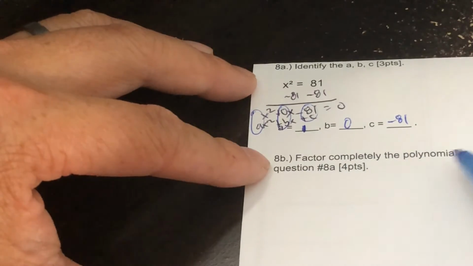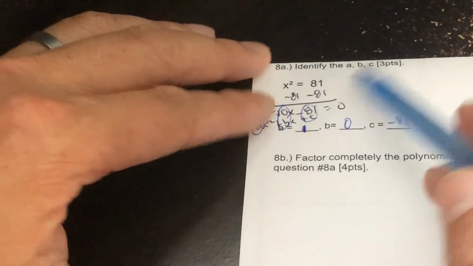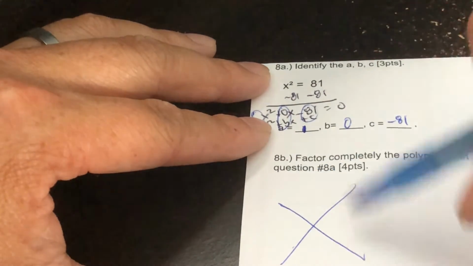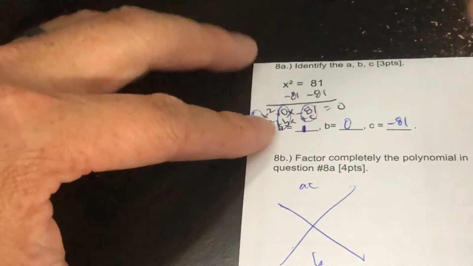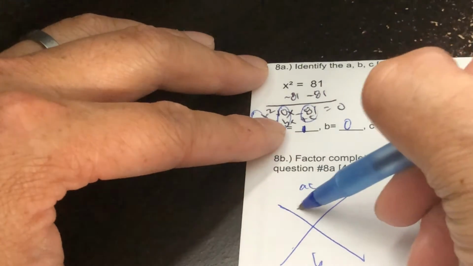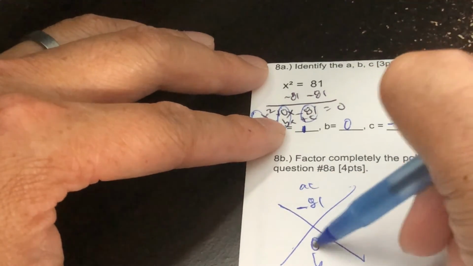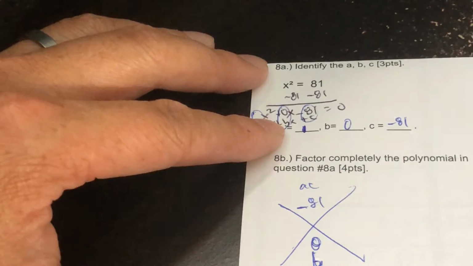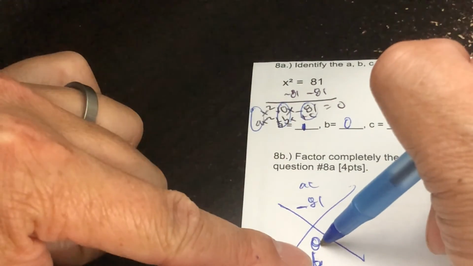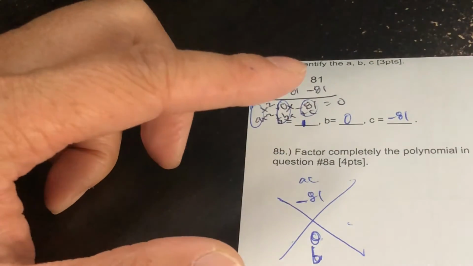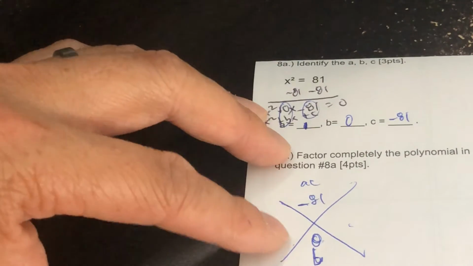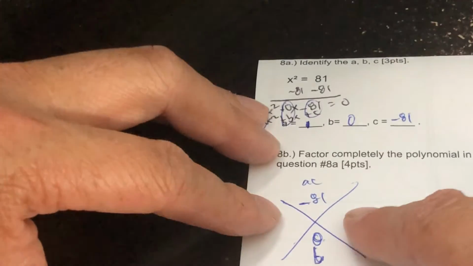Question 8b, factor completely the polynomial in question 8a. So we just need to factor this, and we already have some work there. A times C is negative 81, and my B value is 0. Well, what are my two numbers? Well, notice that it is 0, so that means these have to be opposites.